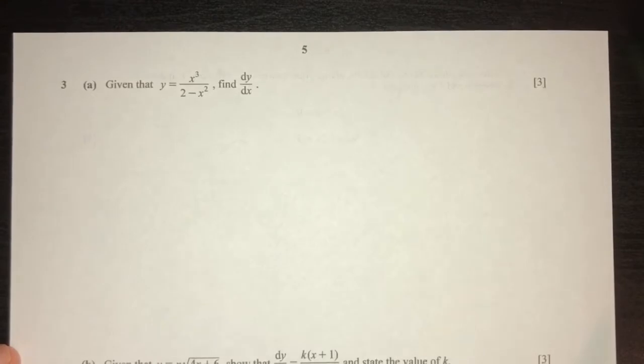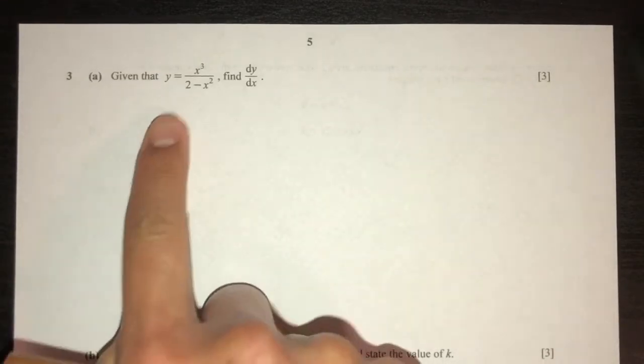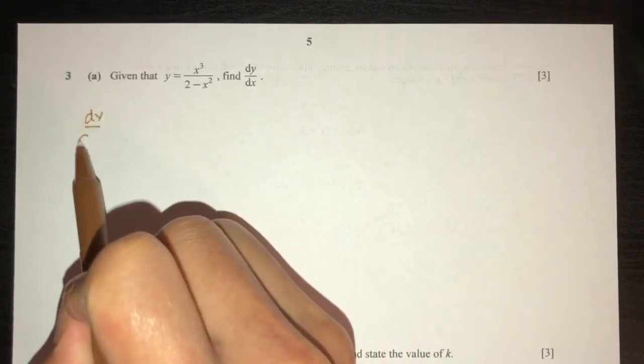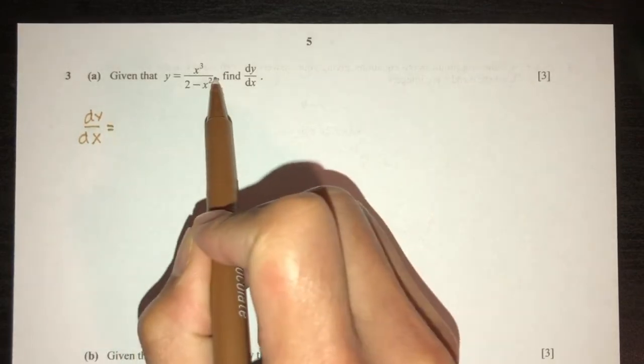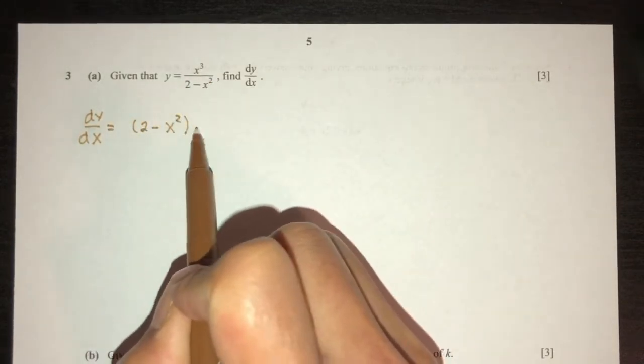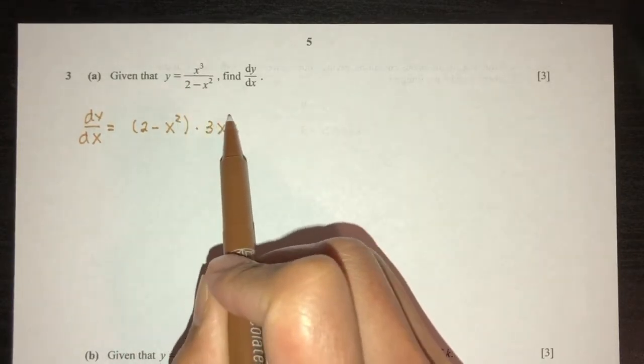Now let's move on to question number 3. So part A, given that y is equal to this, find dy by dx. So the first thing you see is that they are a fraction, so you have to use the quotient rule. So dy by dx is equal to, you have to first write down the denominator as it is, then multiply by the differentiation of this one, that will give you 3x squared.